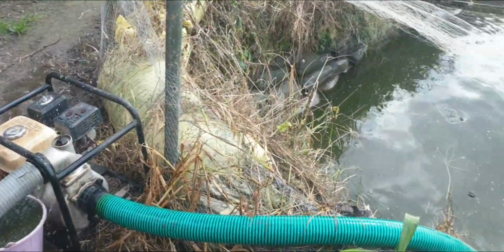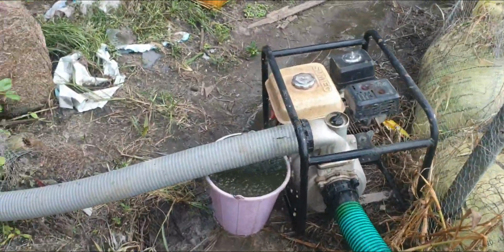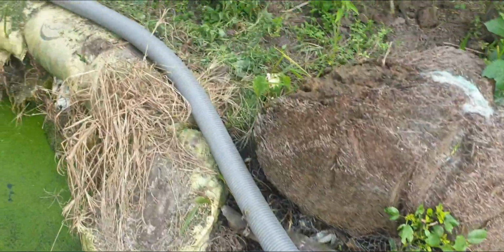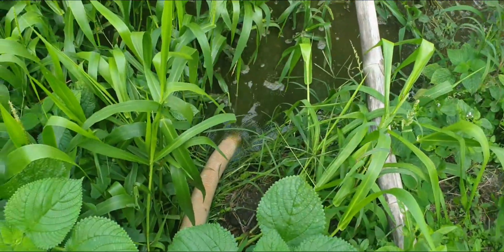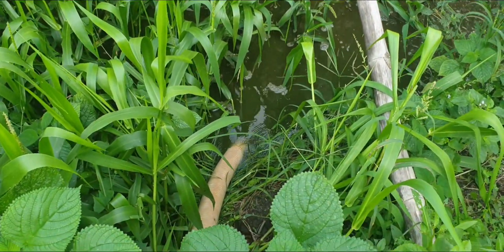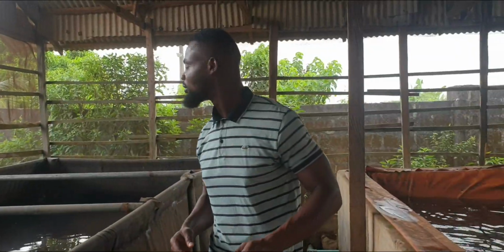So this is the pumping machine. What you see here, we are draining water out from the Earthen Pond. So depending on how big your pond is, this will determine the time you will spend here, the quantity of fuel you buy, and the amount you will pay your worker. One advantage I see here is your unlimited passage of water. And this is the only way you could know if your fishes are doing well or not.